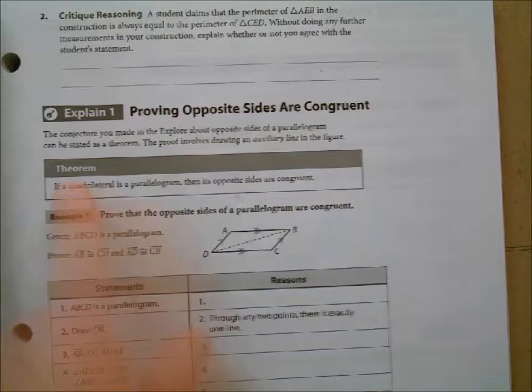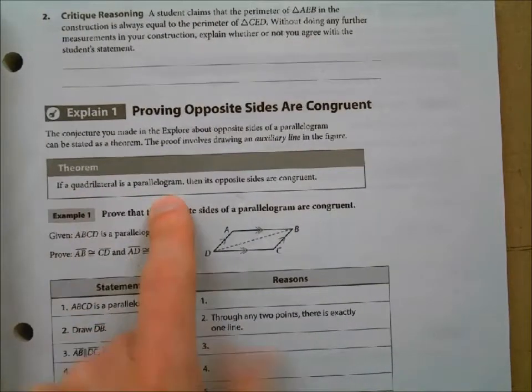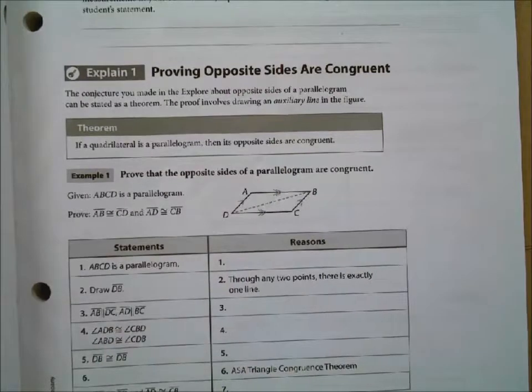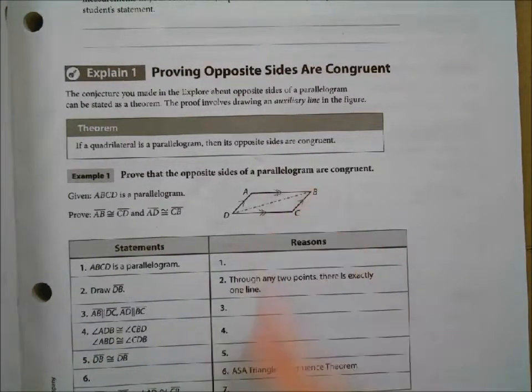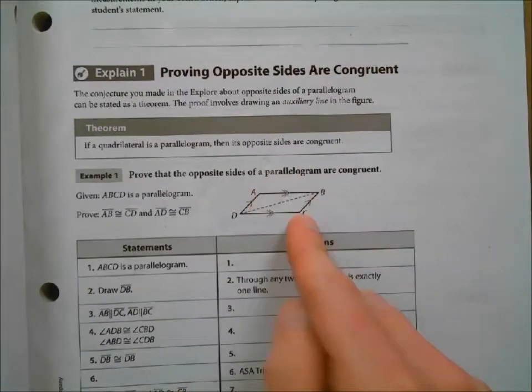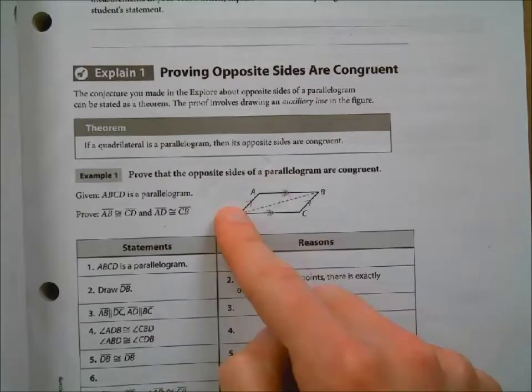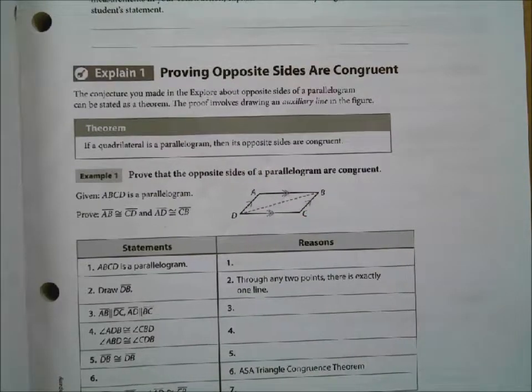So the theorem is if a quadrilateral is a parallelogram, then its opposite sides are congruent. This is not too hard to convince ourselves is true. If you just look at the shape here, AB and DC, those are opposite sides. They look like they should be equal. AD and BC, opposite sides as well. They look like they should be equal. But of course, we don't want to just assume it's true. We want to prove it's true. So let's take a look at how we're going to do that.